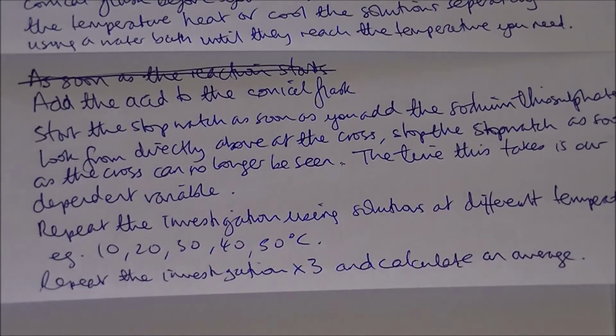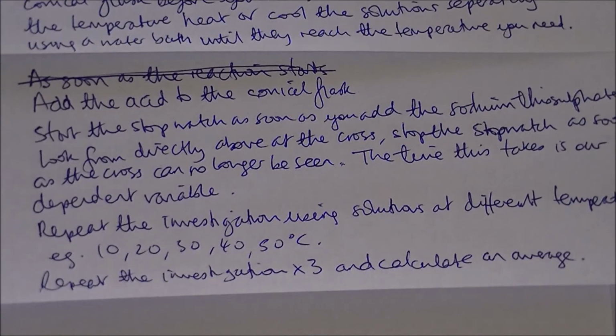This experiment didn't involve anything other than liquids, so I don't need to mention the word mass, because mass is to do with solids. And then finally, have we got a variable we need to change? Make sure we've stated that we're going to change it. And finally, repeat the experiment times 3 and make sure you calculate an average. Good luck, practice, come up with ideas yourself about what your questions might be.